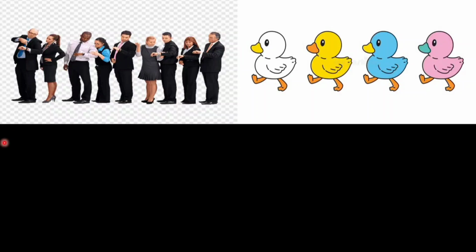So there are two images on the screen. In the first image, we have a line of people. In the second image, we have a line of chicks.